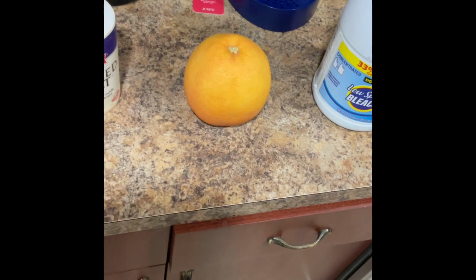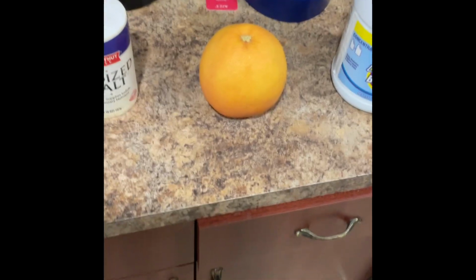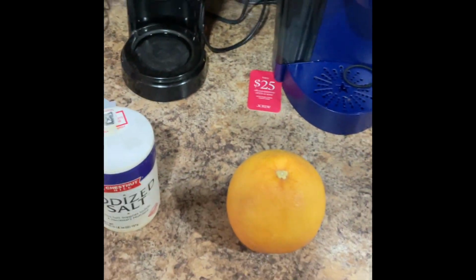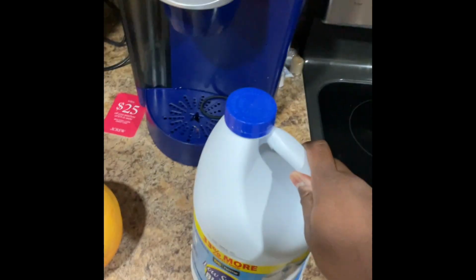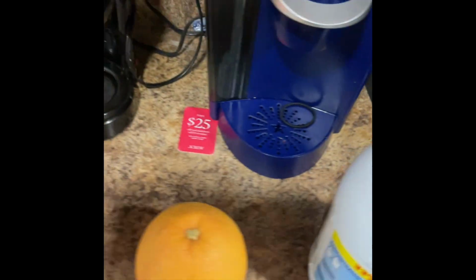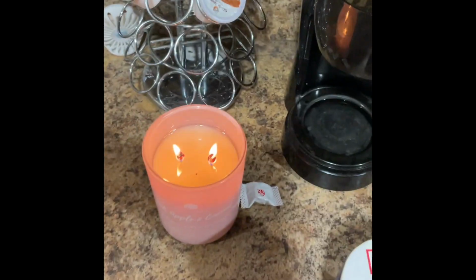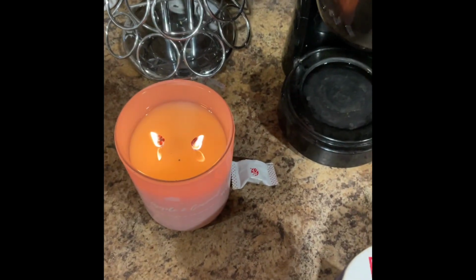Here are 4 examples of everyday uses and household items. First I have a grapefruit, which represents acids. I have bleach, which represents bases. I have salt, which represents polyatomic ions, and I have a candle, which represents organic compounds.